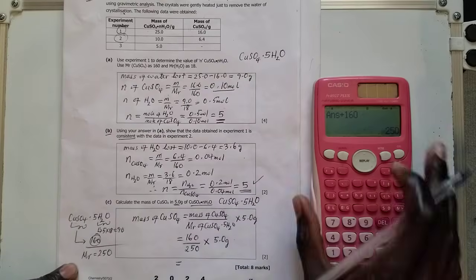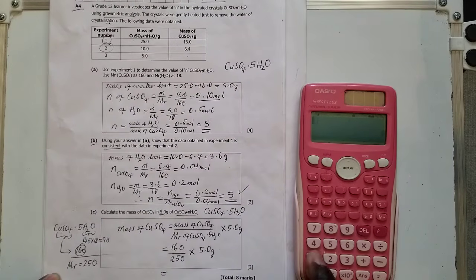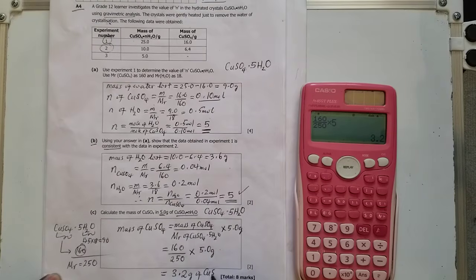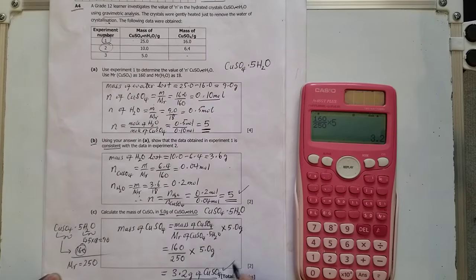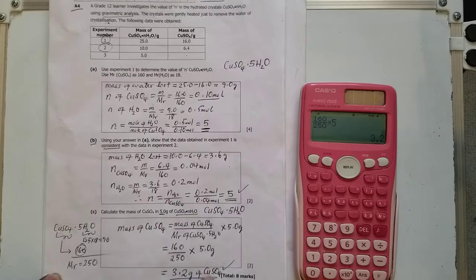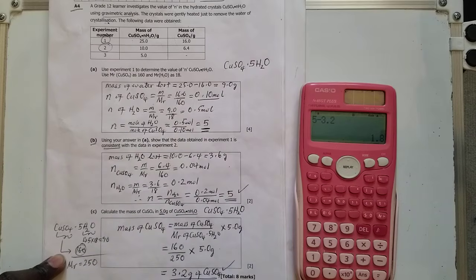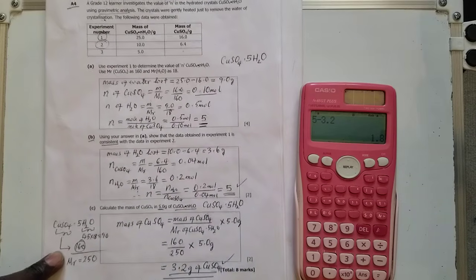Now if you're following what I'm doing on the calculator, 160 over 250, then multiply by 5, which 5.0 is the same as 5. So don't worry about that. You can see it is giving you 3.2 grams of copper 2 sulfate. So in 5 grams, there's only 3.2 grams of copper 2 sulfate. If you wanted to know the water, you would have just said 5 minus 3.2. That would have given you 1.8 for water, meaning that is the mass of the water that was in this mass, if they had asked you to do that.